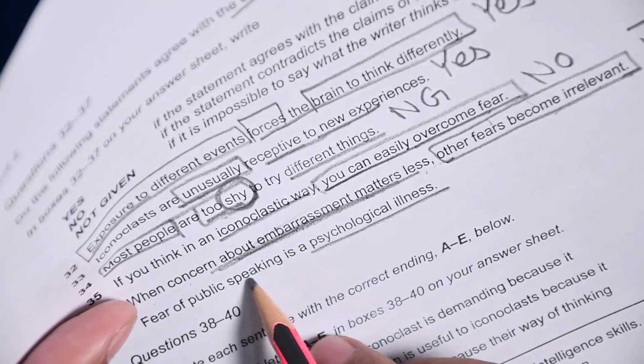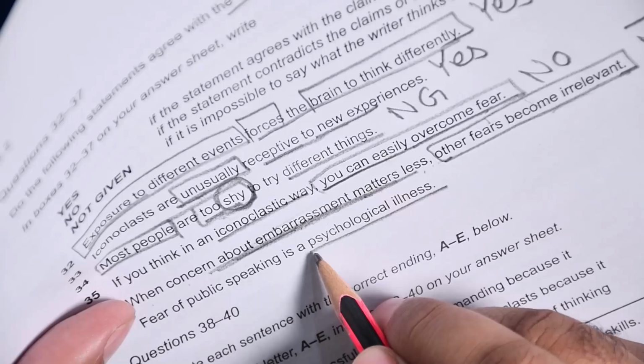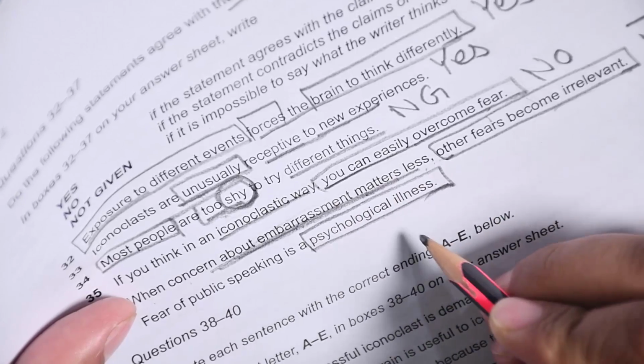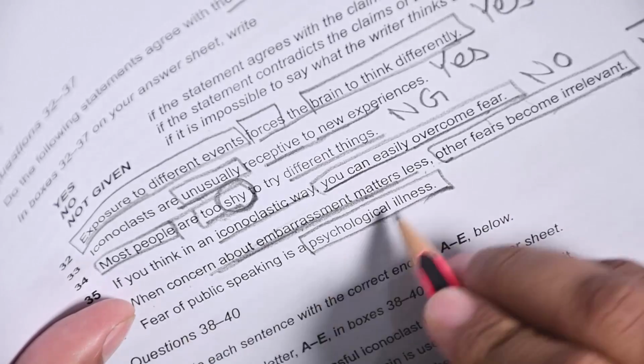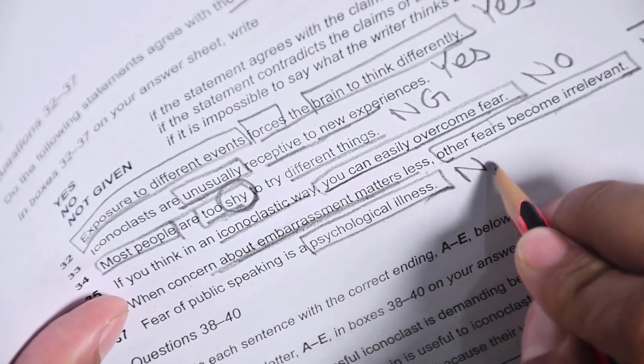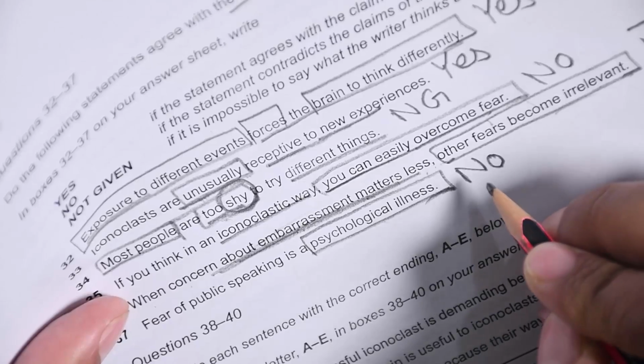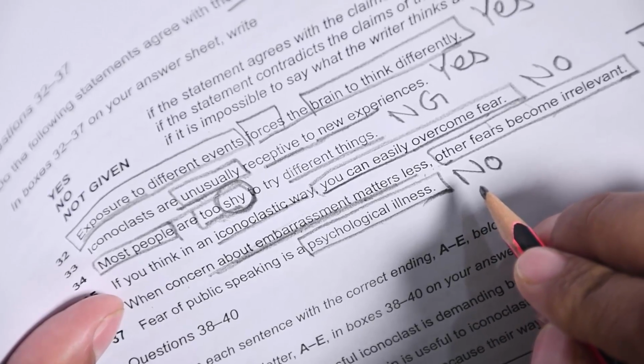This is not a mental disorder. Over here they say fear of public speaking is a psychological illness. Psychological illness or mental disorder, that is the same thing. No, actually they have not mentioned that. It is not a mental disorder. That's why the question number 37, the answer is no.